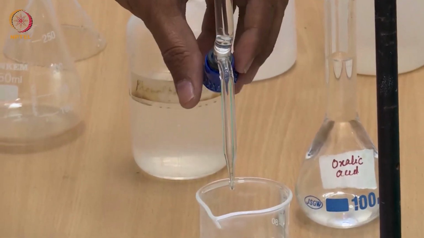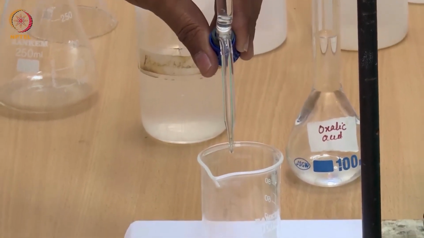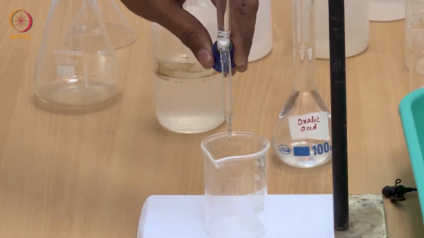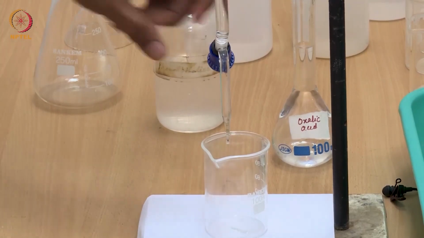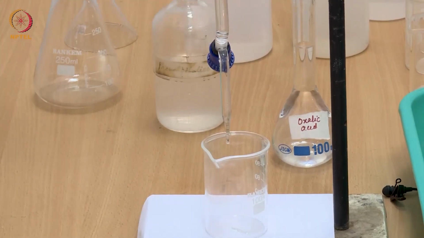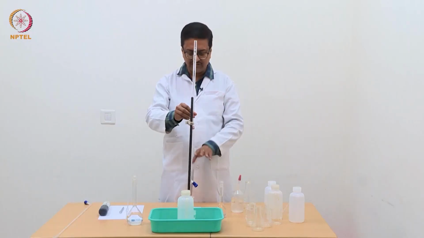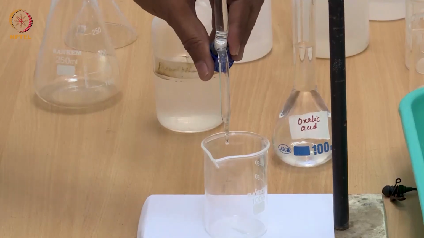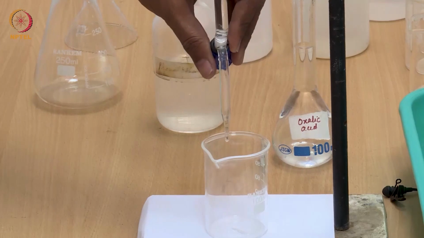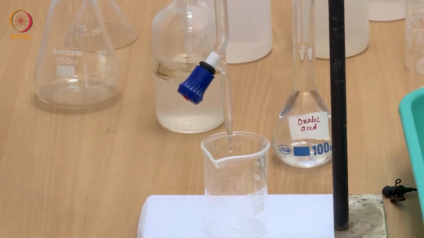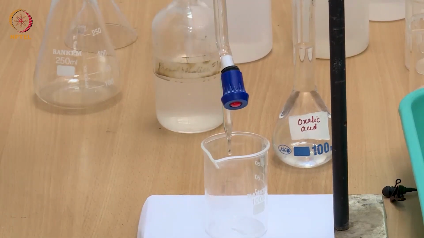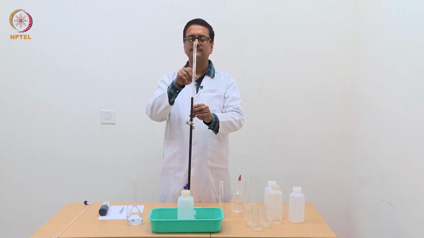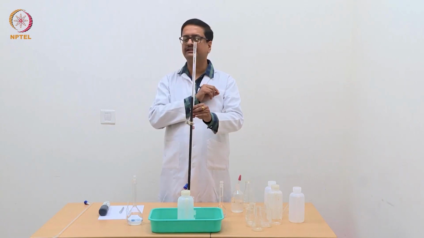So we need to open the stopcock carefully to let the solution flow through and flow fast enough to fill that air gap completely. When the air gap is removed, there is a continuous flow of NaOH from the burette. Then we need to empty the burette only up to the point when you see a 0 mark at the top.